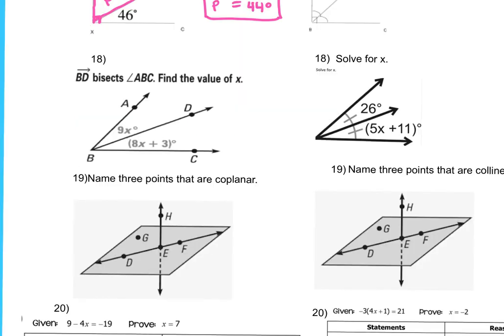All right, this next one says that ray BD, so this ray right here, bisects angle ABC. If it bisects, that means it's cutting it in half. So this part is going to equal this part. So we're going to do part equals part. So our first part is 9x, and then it's going to equal 8x plus 3.